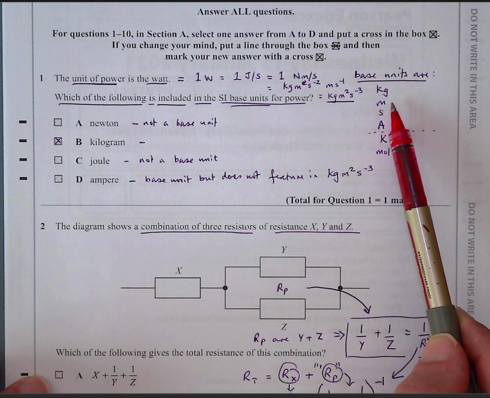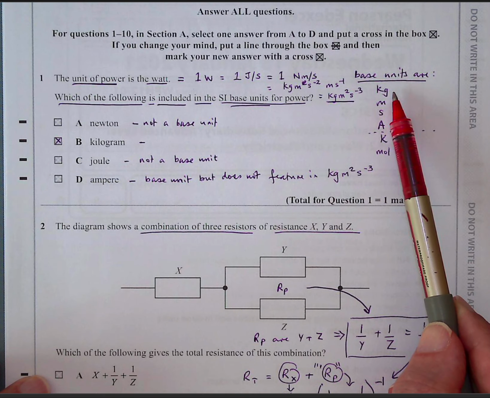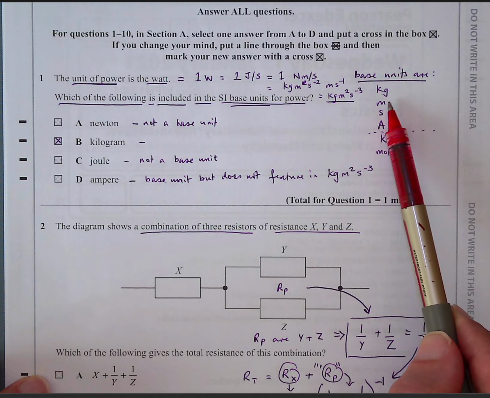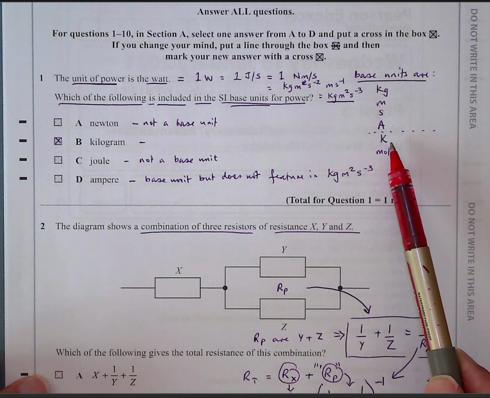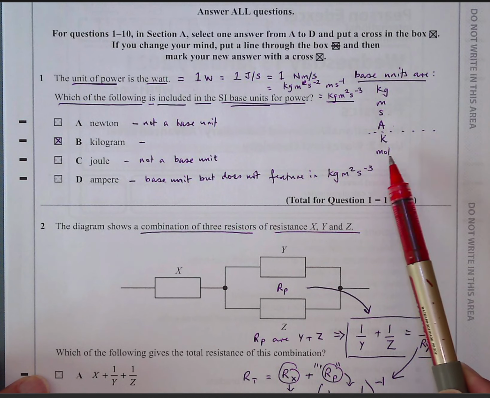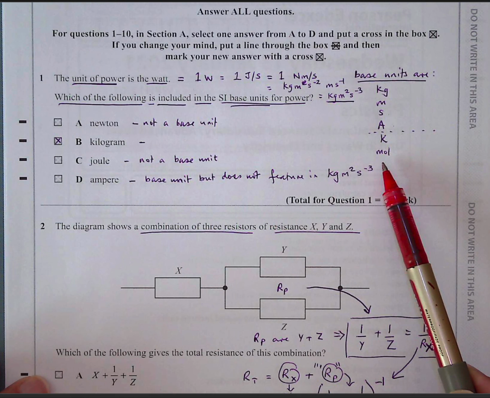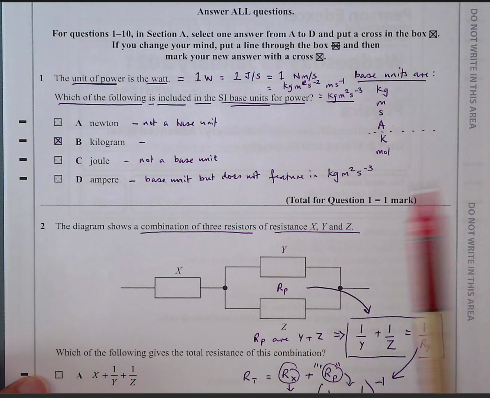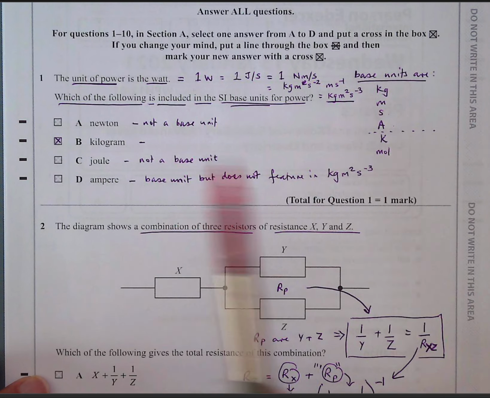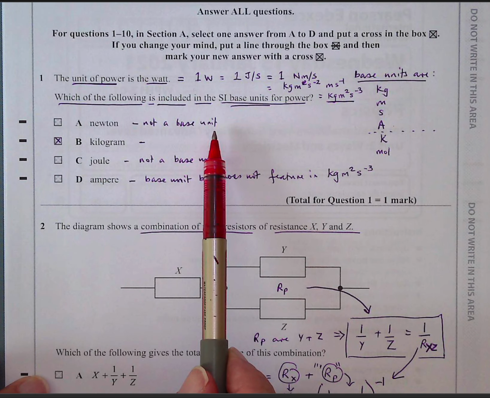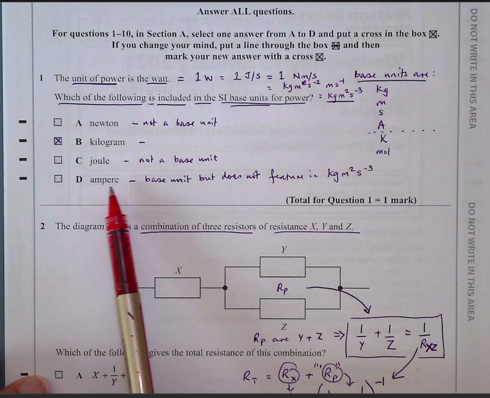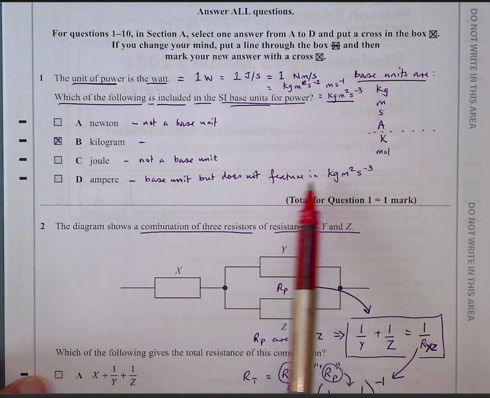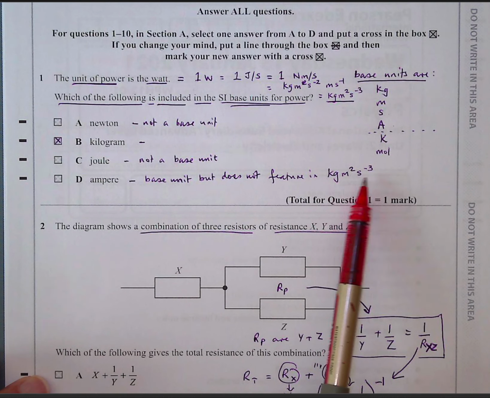These are the base units you will meet in the first year of A-level: kilograms, meters, seconds and amps, and then in year 13 you will meet Kelvin and mole and maybe the intensity of light. So there are 7 in total, but normally we don't use the intensity of light very often. Okay, so Newton is definitely not a base unit. A joule is not a base unit. So an amp is a base unit but does not feature in kilograms meters squared seconds to the minus 3.